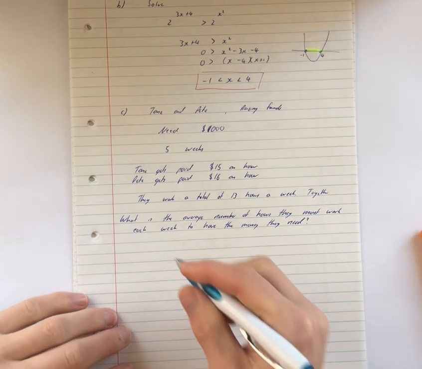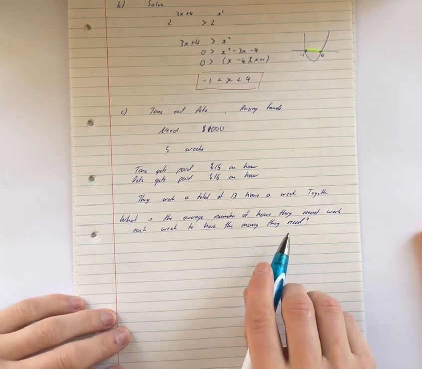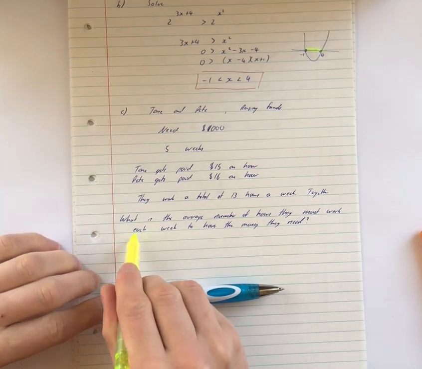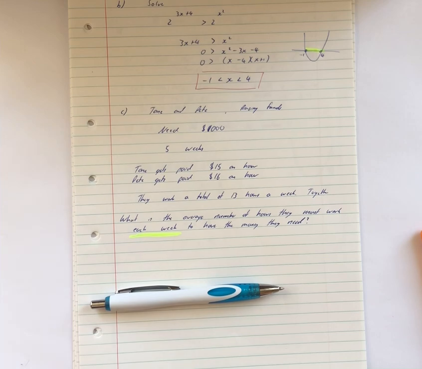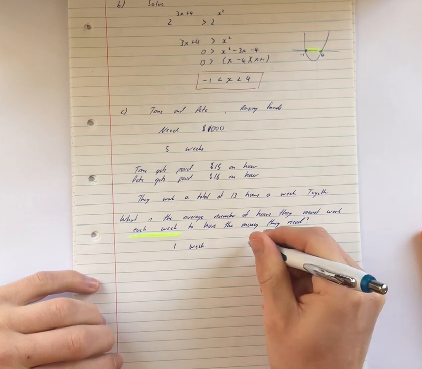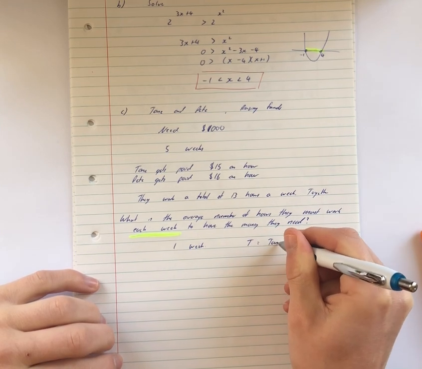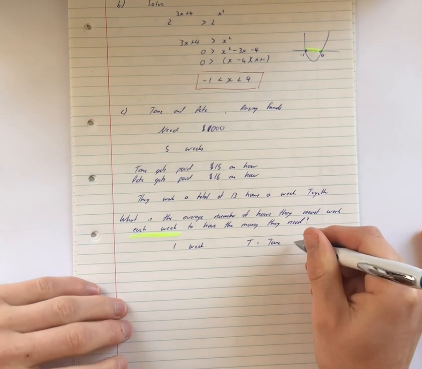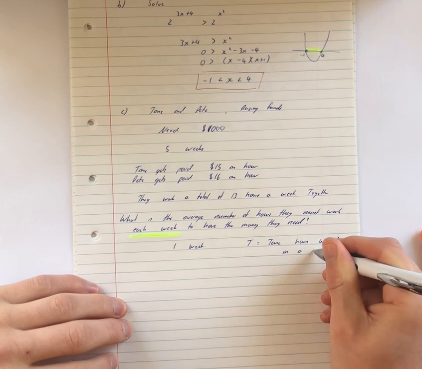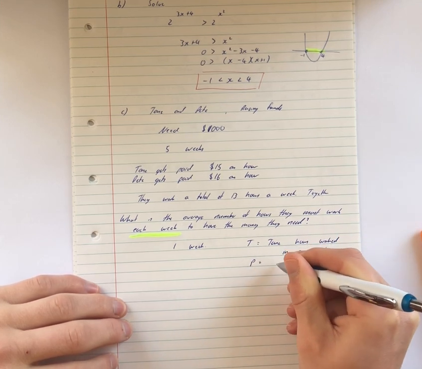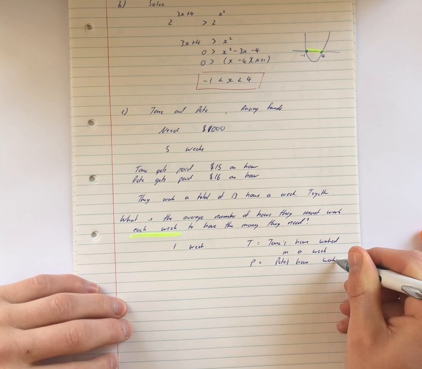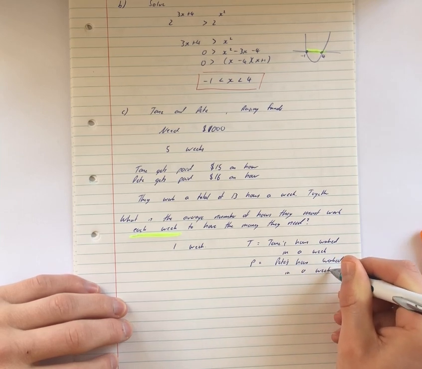Okay, so what we're going to do is we want to know the average number of hours they must work each week to have the money they need. So that's quite important actually. We're going to be figuring this out on a weekly basis. So 1 week, and T would be hours worked by Tane in a week. And P is Pete's hours worked in a week. Easy.